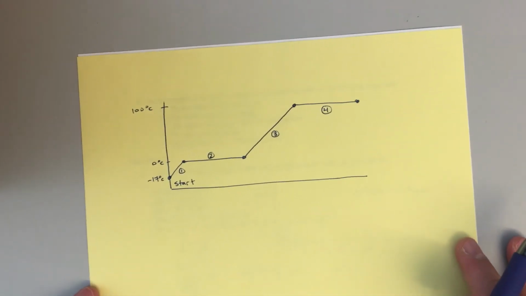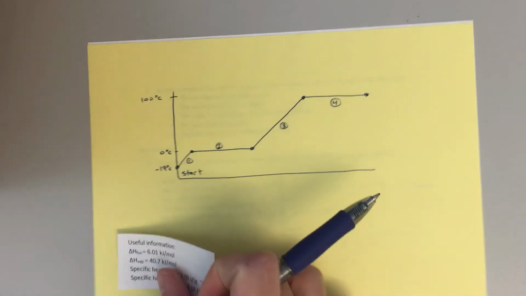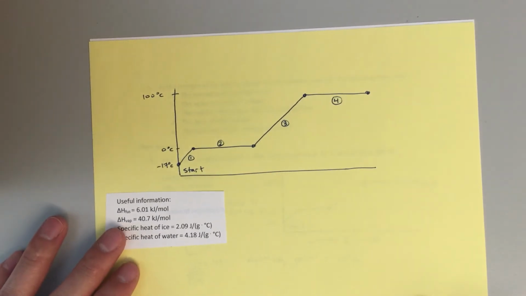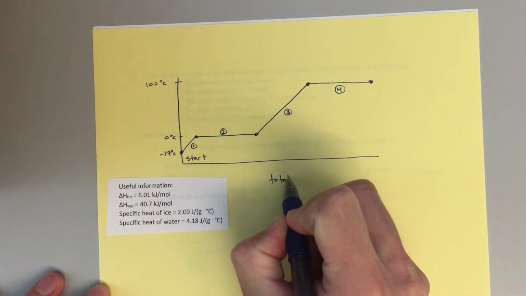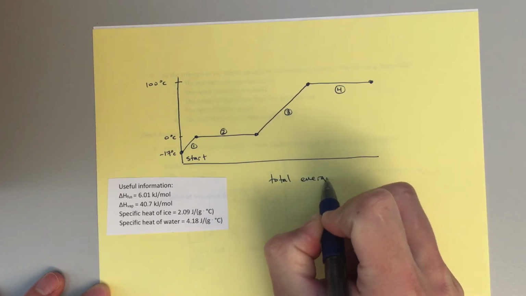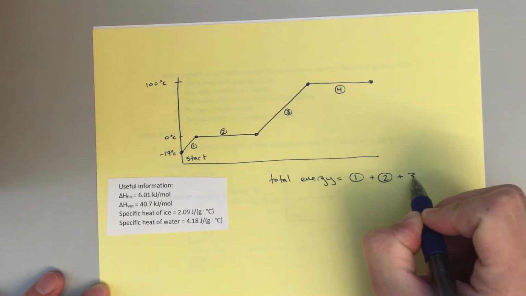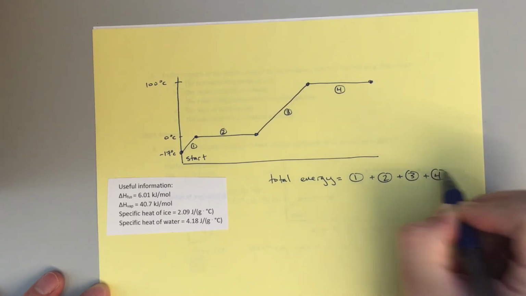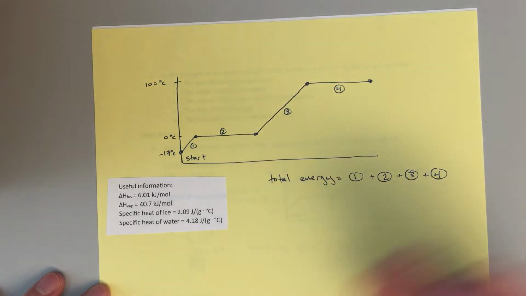All right, so on this sheet, I've gone ahead and redrawn my diagram so it's a little bit easier for us to see. And I've got all of my other useful information here for the problem. At this point in time, I'm just going to calculate all of these energies because the total energy required is going to equal the energy for step 1 plus the energy for step 2 plus the energy for step 3 plus the energy for step 4, right? So I just need to calculate all of those individual energies and add them all together.